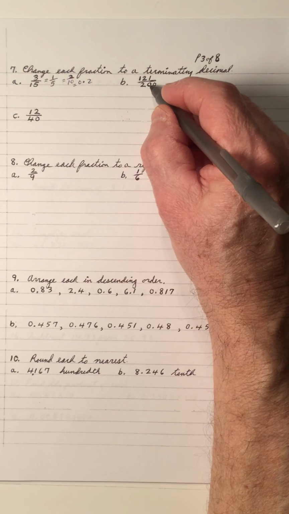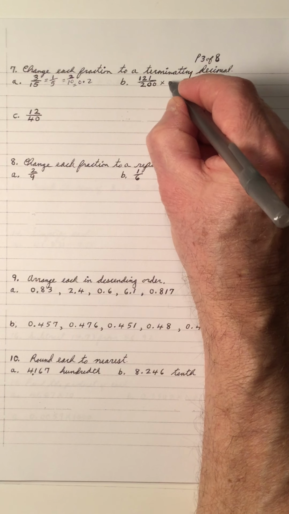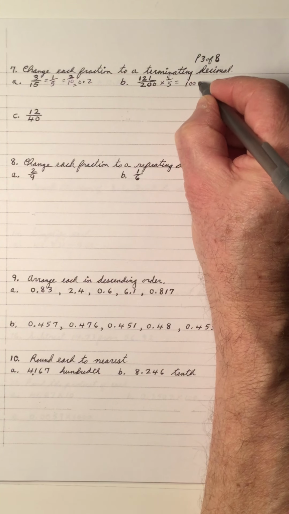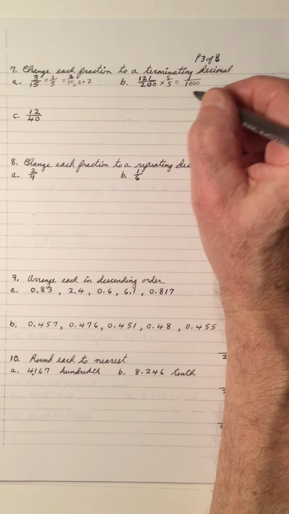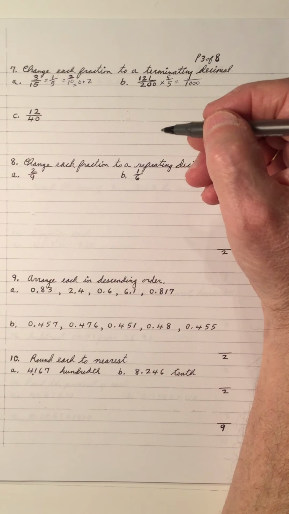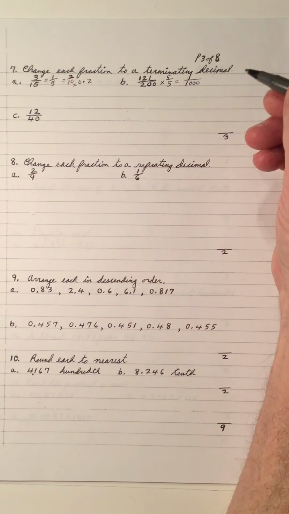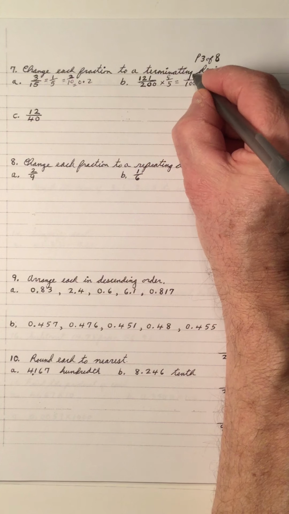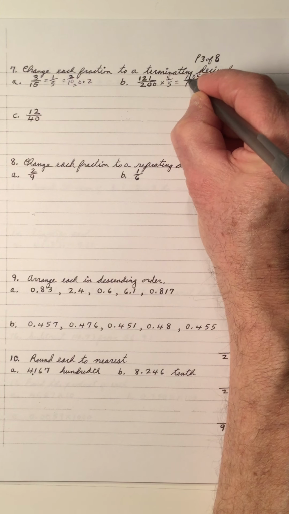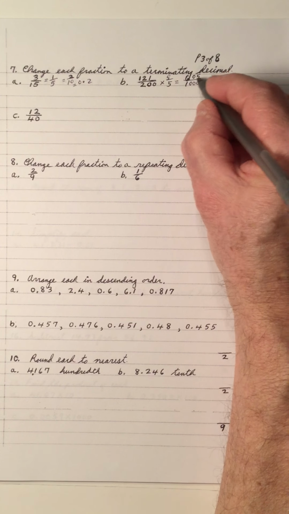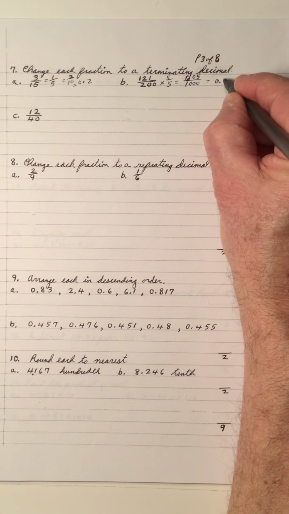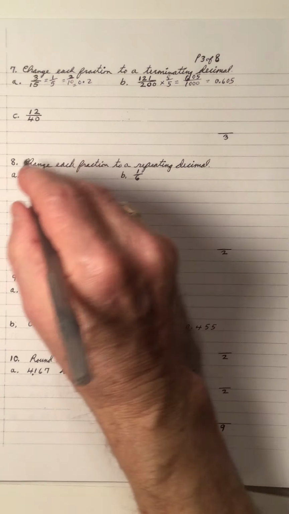121 over 200, well, I can multiply by 5. The reason I multiply by 5 is to get 1,000. Because if my denominator is 10, 100, or 1,000, etc., then I can convert by putting the digit in that place value. So that's 6, that's a 5, 0, 605. So 605 over 1,000. The 5 has to go in the thousandth place, so it's decimal 0.605.